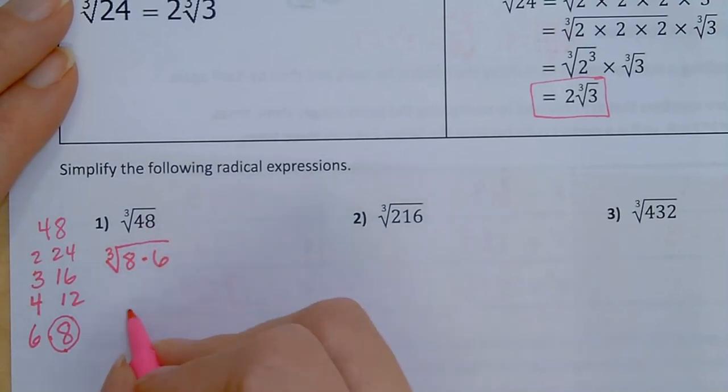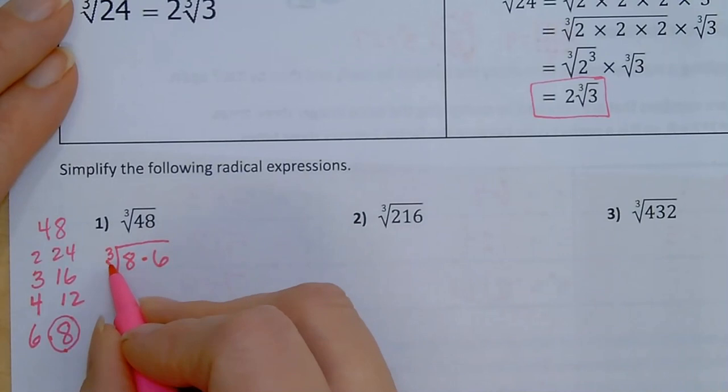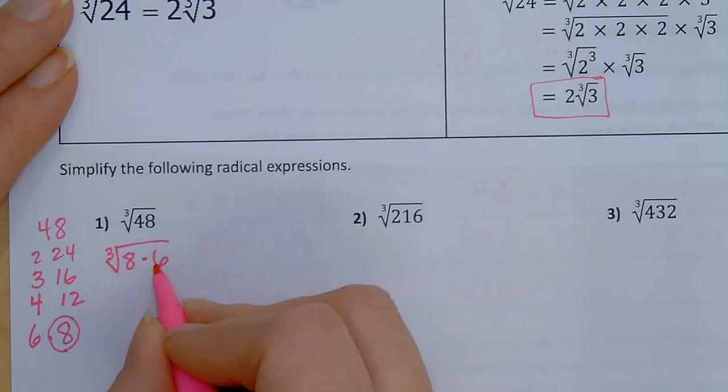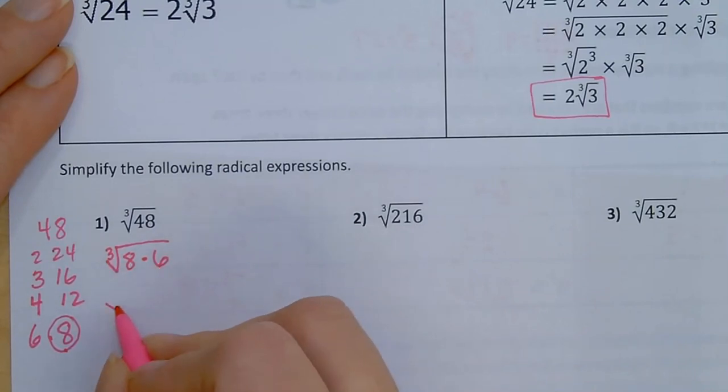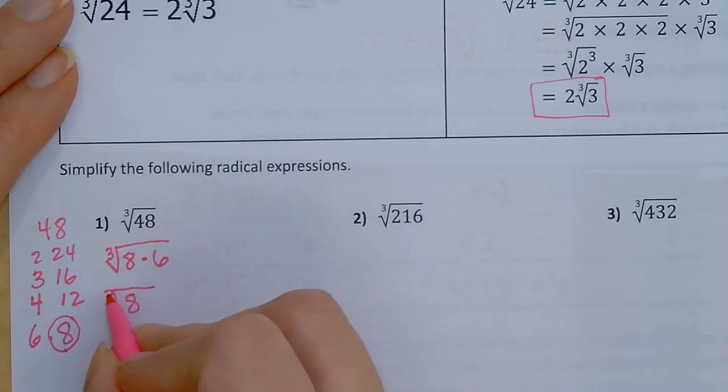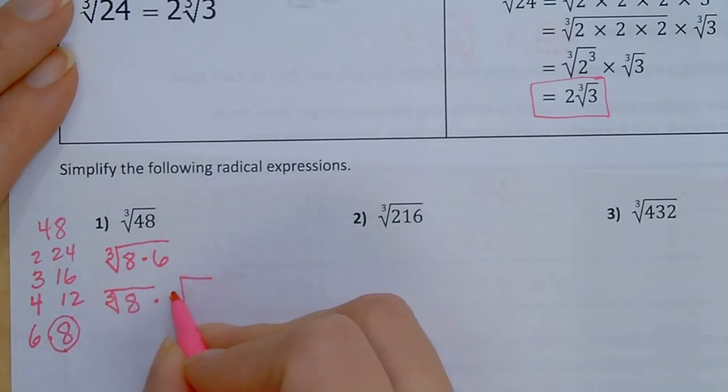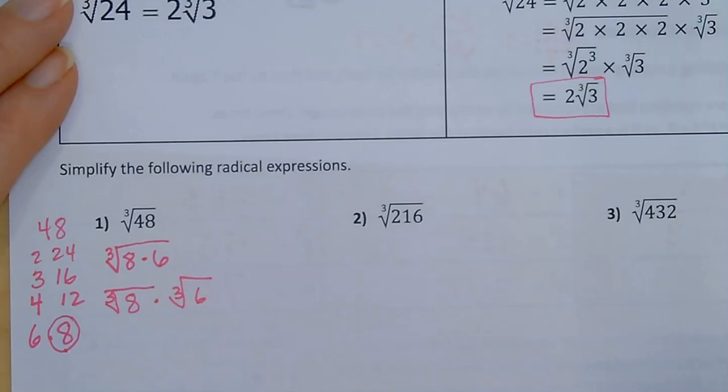Okay, 8 times 6 is 48, so I can write that as the cube root of 8 times 6 under the radical, which is the cube root of 8 times the cube root of 6. And I know the cube root of 8 is 2, so that's going to be 2 times the cube root of 6, just like that.